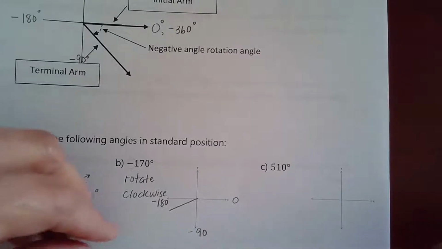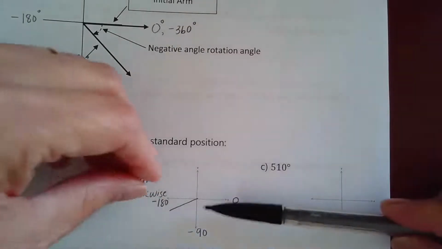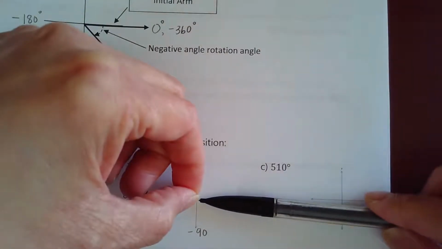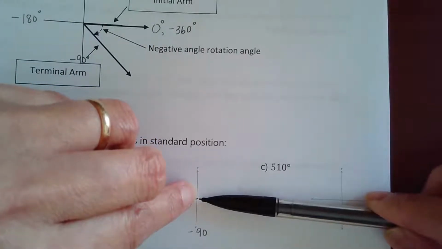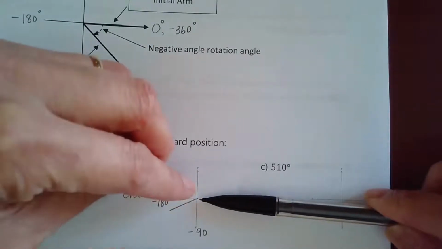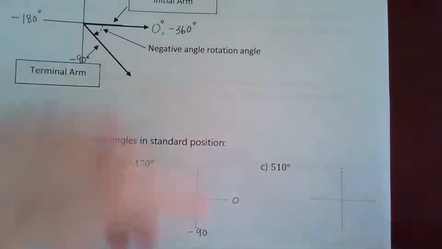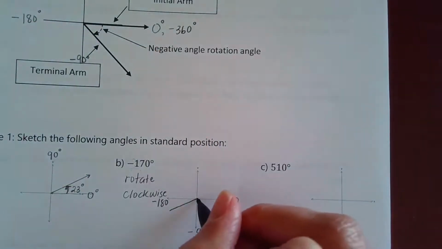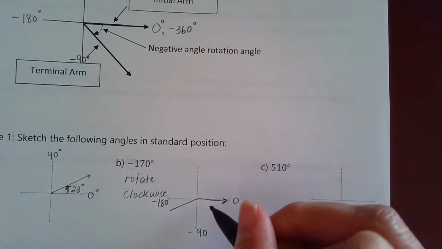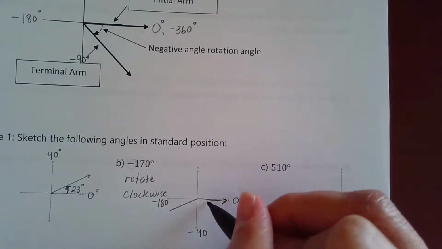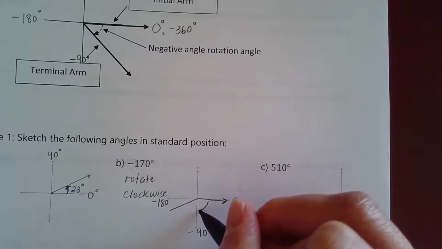So what's happening here is the vertex is at 0, 0. Okay, this is right there. And then the initial arm is right there. Initial arm. And then we're rotating clockwise.